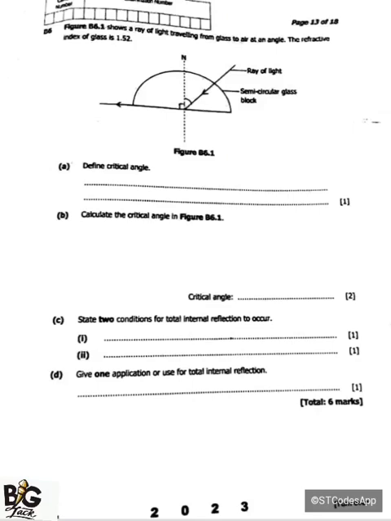Okay, so the first question says, define critical angle. Now, before I define the critical angle, as you can see, this labeled part N is called the normal line. The angle formed between the normal line and the ray of light, which is the incident ray, is called the angle of incidence, which is this one here.